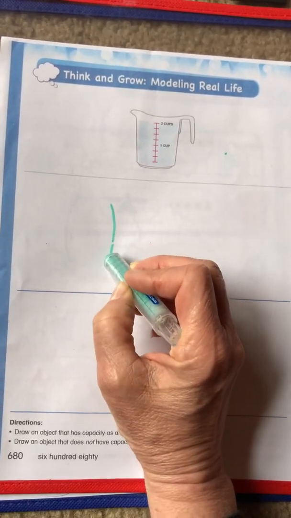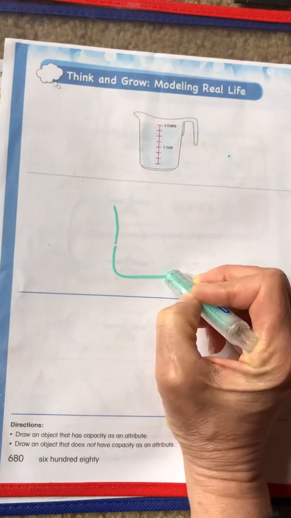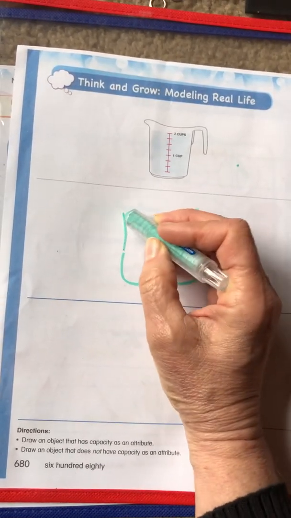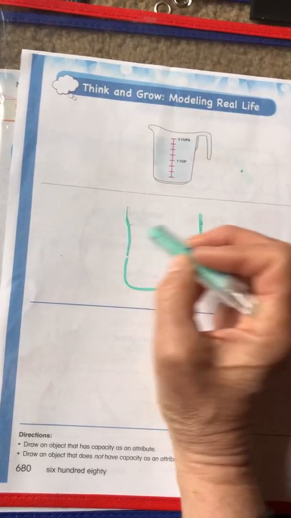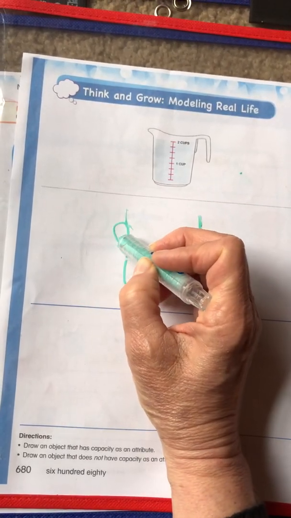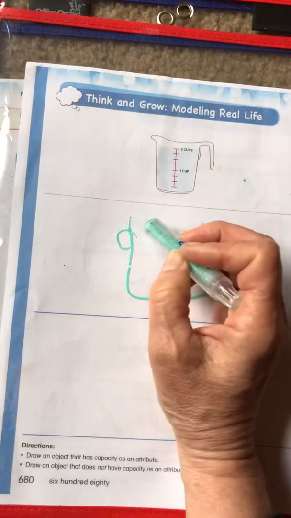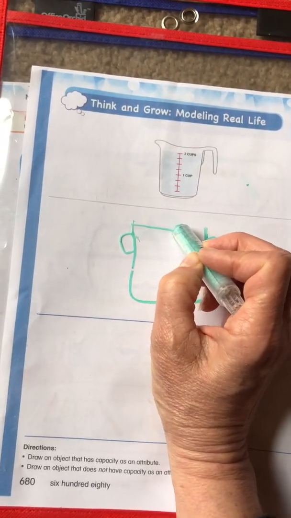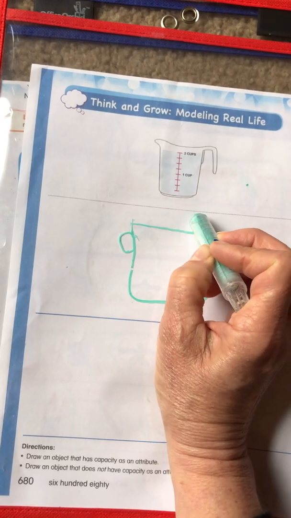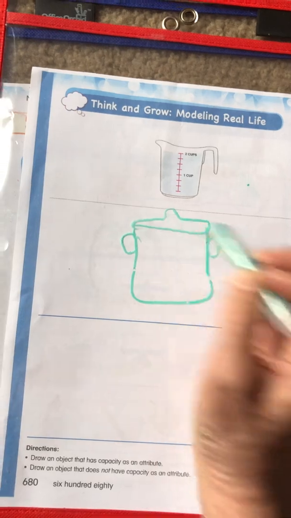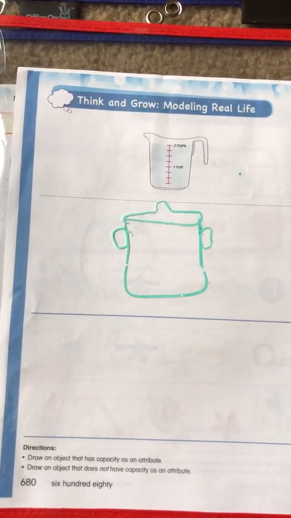You decide what you're going to draw, and then you can look and see what I drew. See if you can tell what I'm making here. It almost looks like a head, doesn't it? It's not a person's head. Can you tell what it is?